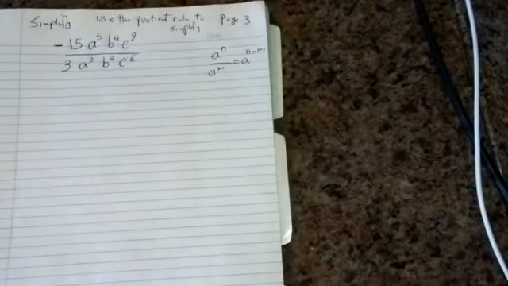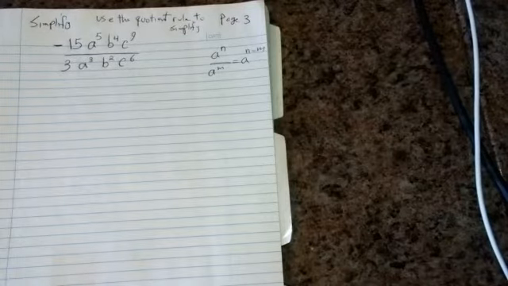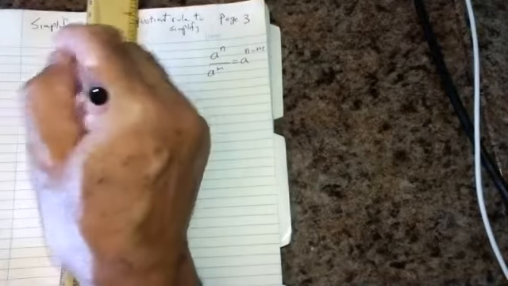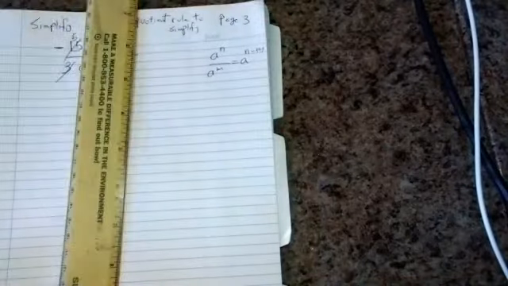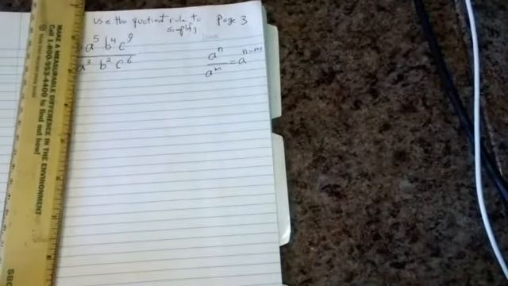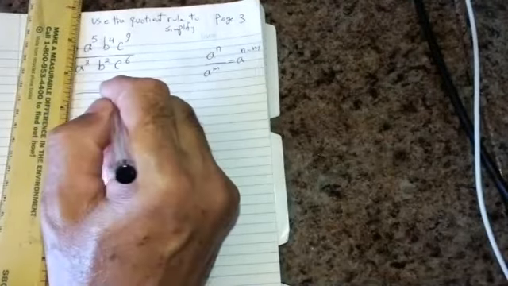But rather than worry about the formula, again, just think of this. First, let's take care of the numbers. What do you have here? Minus 15 over 3. Isn't that minus 5? Right? Negative 5. Now look here. A3 and A5 gives A2.